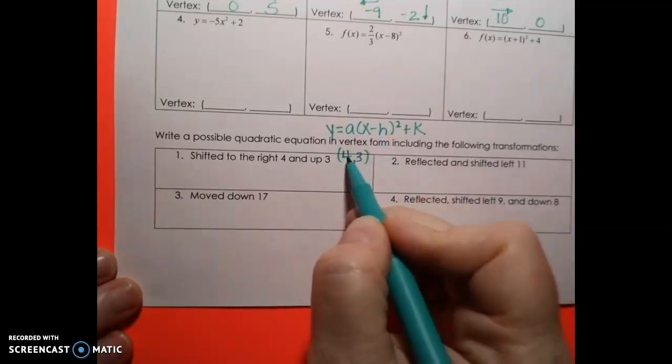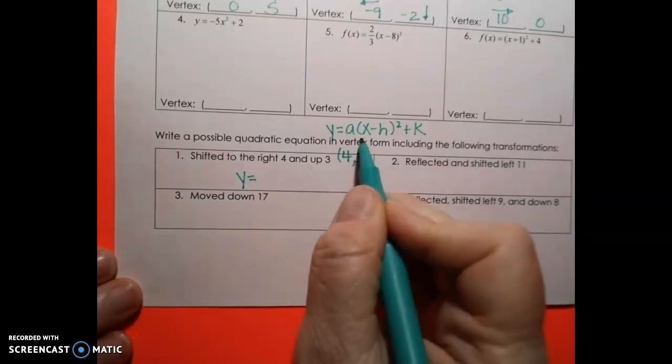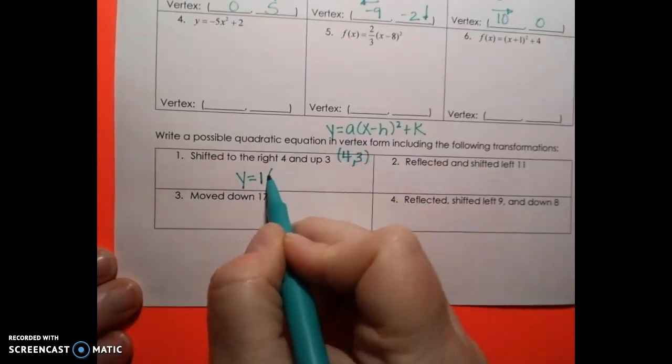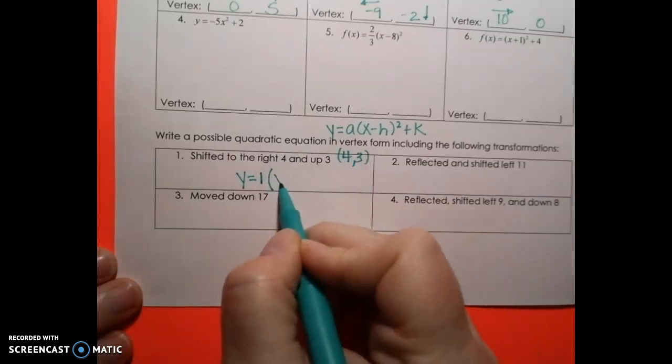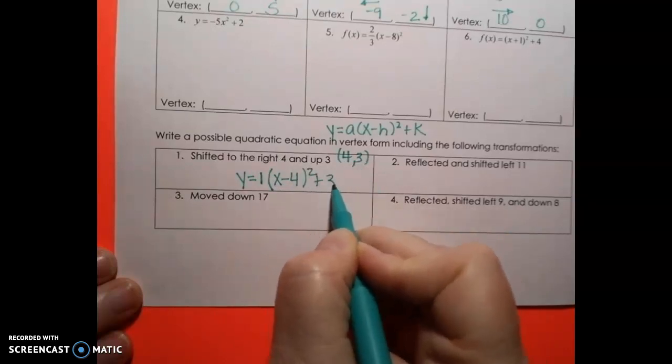When you plug it back in, remember when we take the x value out, we take the opposite of it. They didn't mention anything for the a value, so it's going to stay 1. You don't have to write it. I'm just going to write it to kind of help us. X, that's a plus 4, but when it goes in here, it goes minus 4, and then up 3.